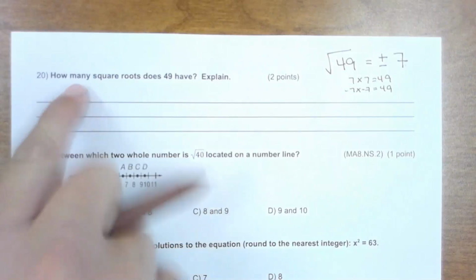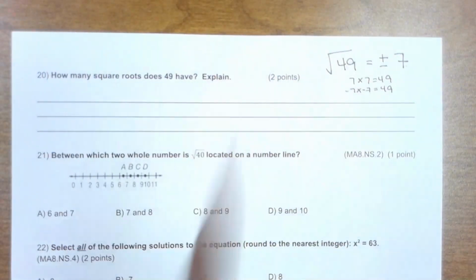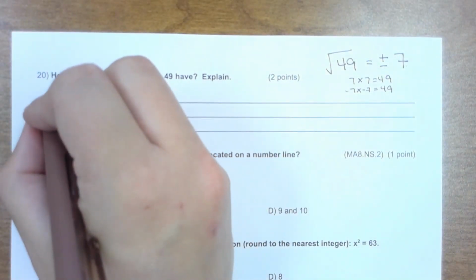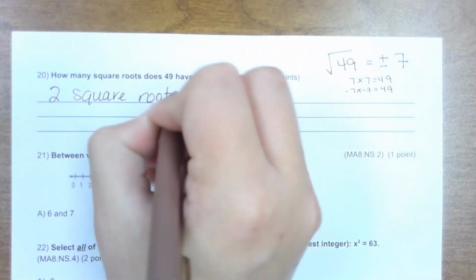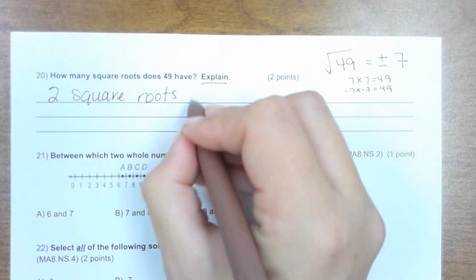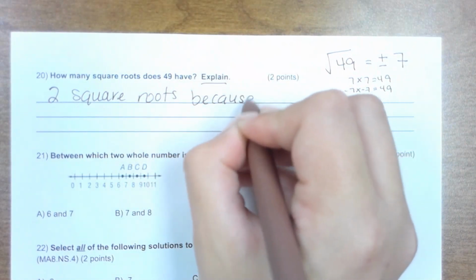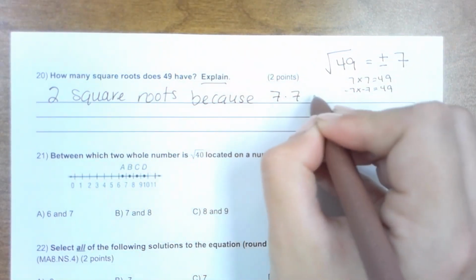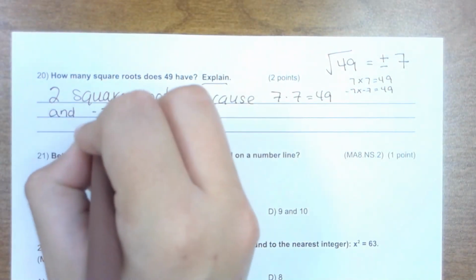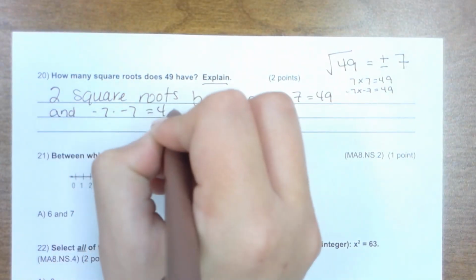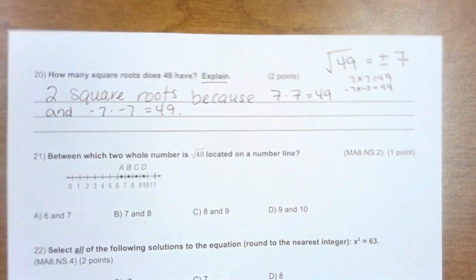So the answer that we're looking for here is how many square roots does 49 have? You would say 2 square roots, and then it says explain. So 2 square roots because, and then you just write 7 times 7 equals 49, and -7 times -7 equals 49. And that's your answer.